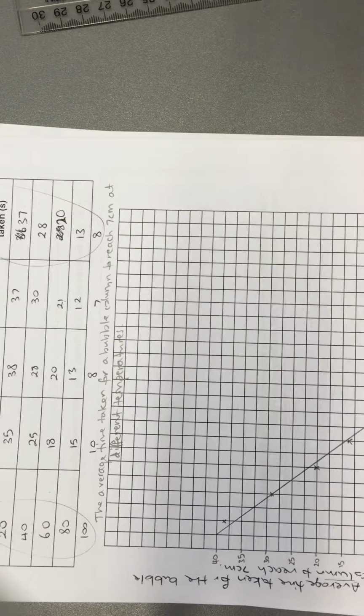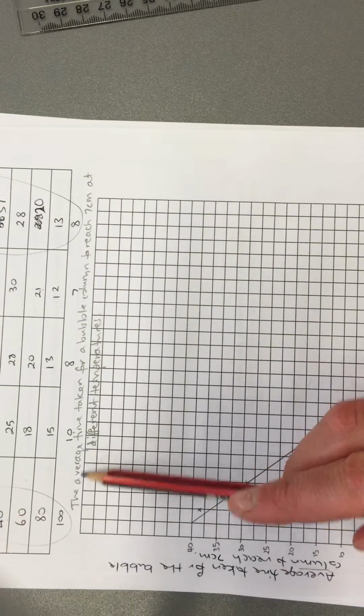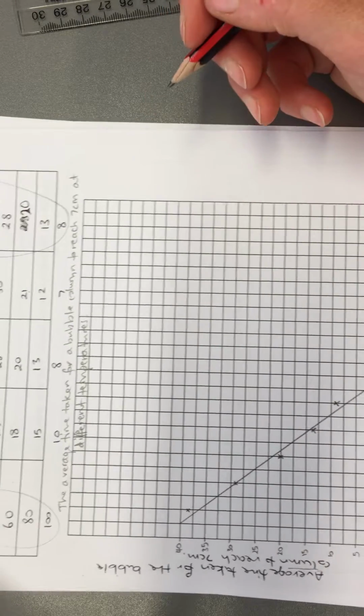Okay, so that is incorporating the information from both axes into the title, and saying that we've got average. And that's what you need to do for the graph.